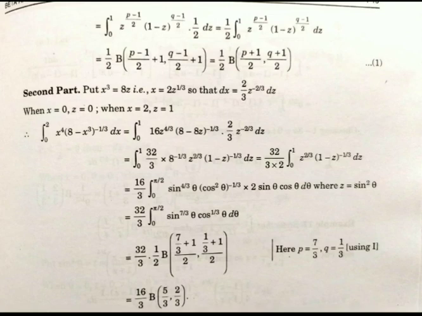See here x raised to 4. We know the x cube value, we know the x value. Okay. Multiply both. What do you get? 8 2 is 16, and z power is, first term 1 and here 1 by 3. Add both, we get z raised to 4 by 3. That is the formula a raised to m into a raised to n equals a raised to m plus n. Okay. Next term is 8 as it is, and minus x cube value is what? X cube value is 8z. Put that value and power is minus 1 by 3. Next dx value is 2 by 3 z raised to minus 2 by 3 into dz.